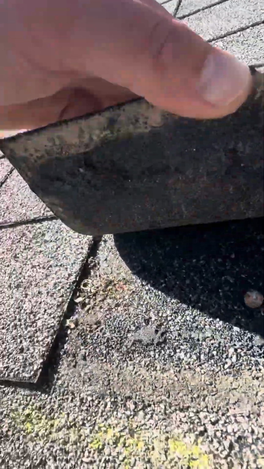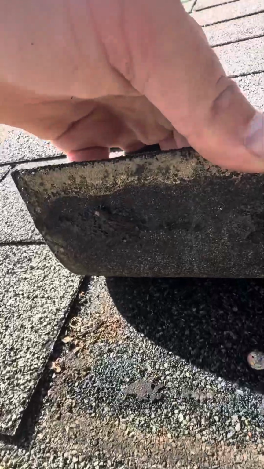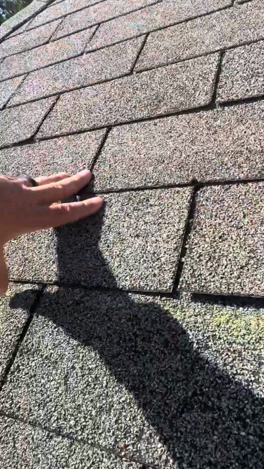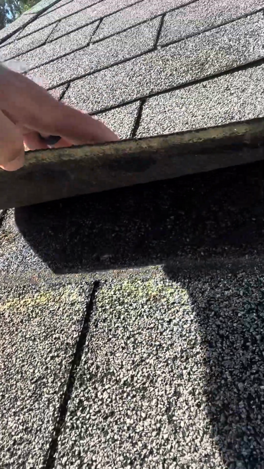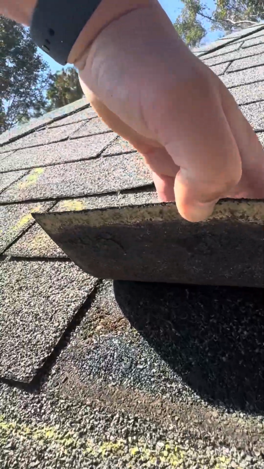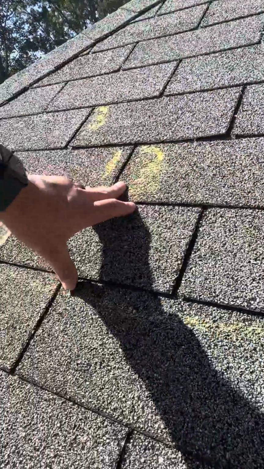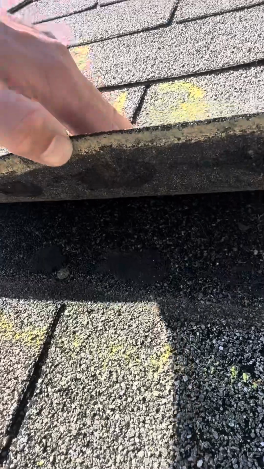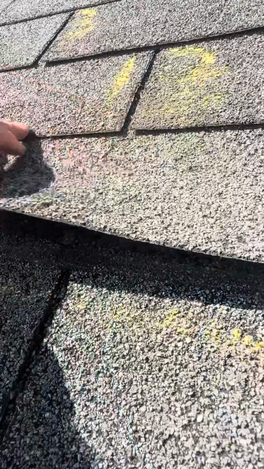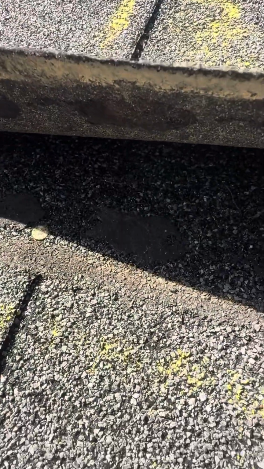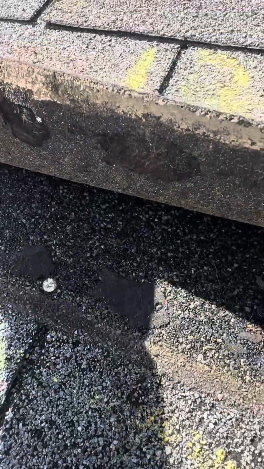So we have matting transfer here from that shingle. I am very sorry. I'm trying not to cause any further damage, but I do want to show you guys what this repair would look like. So here's a bunch more matting transfer here.